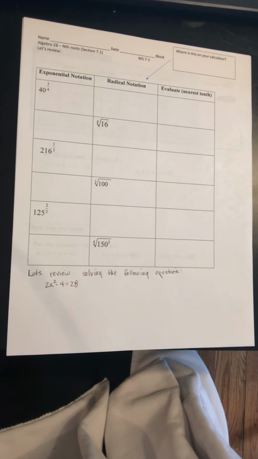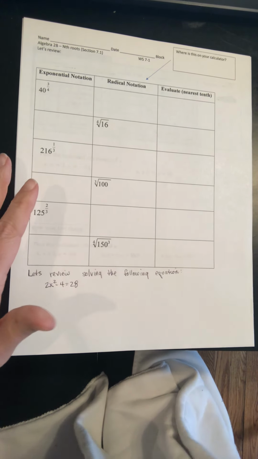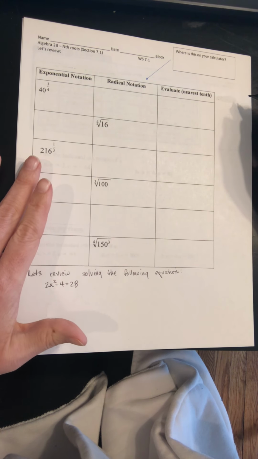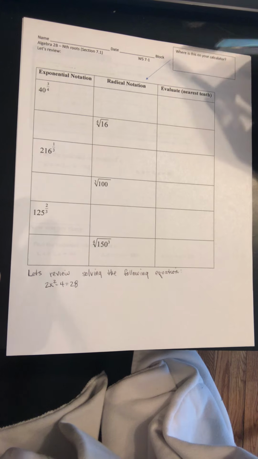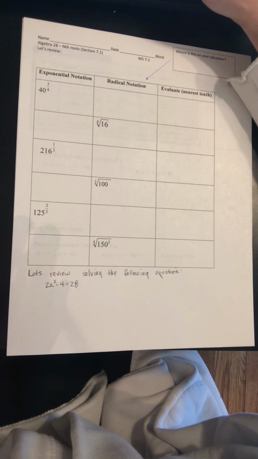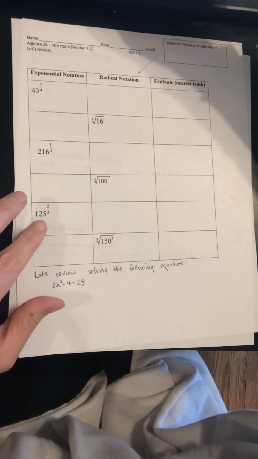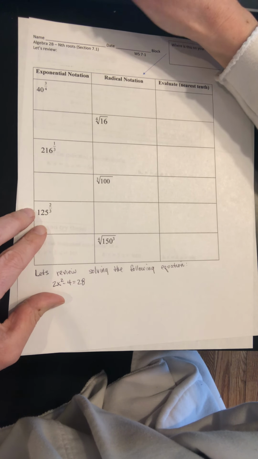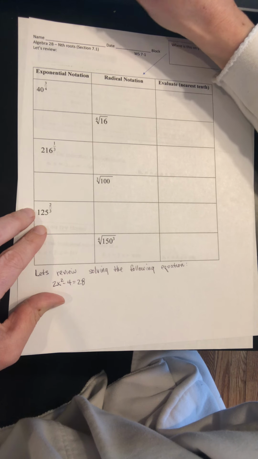Alrighty guys, so we are now in unit 7. Some of this is going to be review, some of this is going to be new for this lesson. I created a new folder on Schoology for this unit. I'm also going to be posting everything that I'm going to be doing, the notes and everything, just like I usually do.